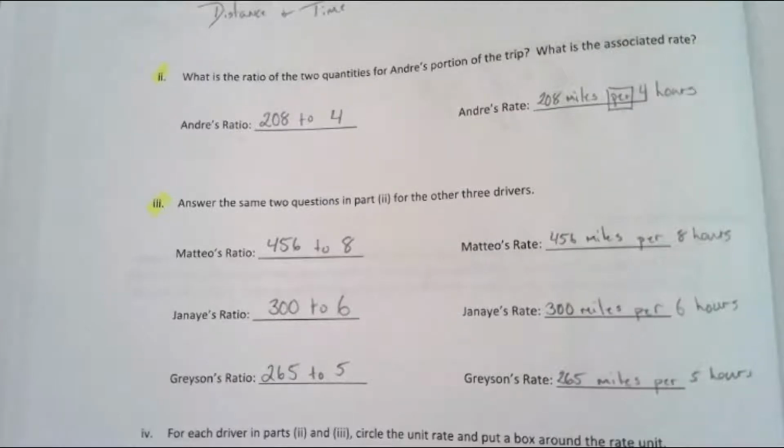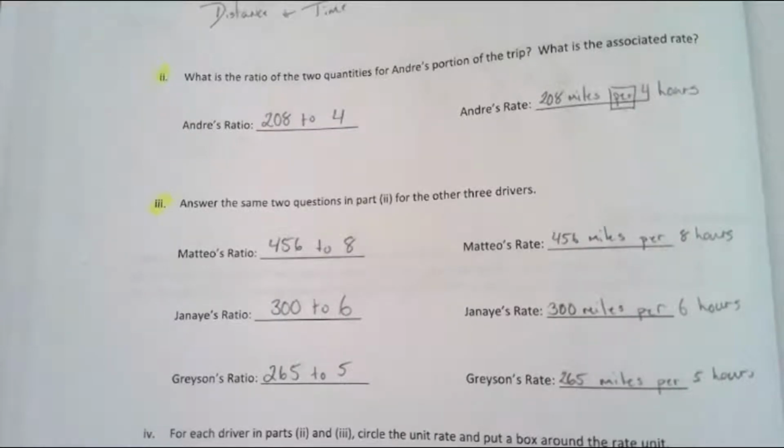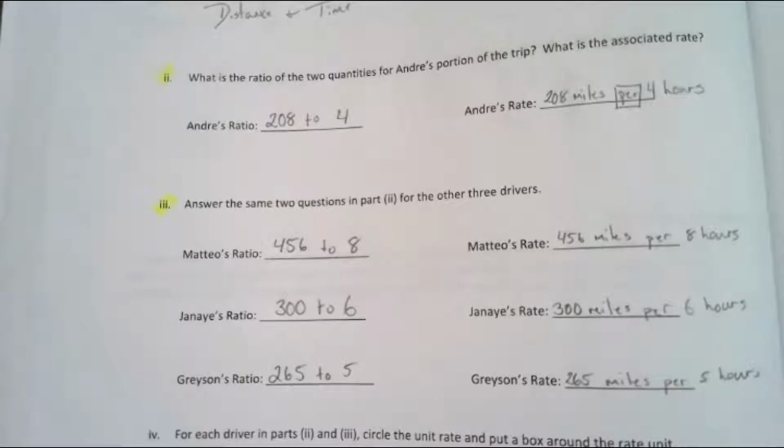I will add 20 points to your grade. So again, I want a post-it note with the name of the person who was driving the fastest, and then I want your name on the back of the post-it note. You're hearing me. Just remember that. I'm not going to repeat myself, except at the end of the video where I might.